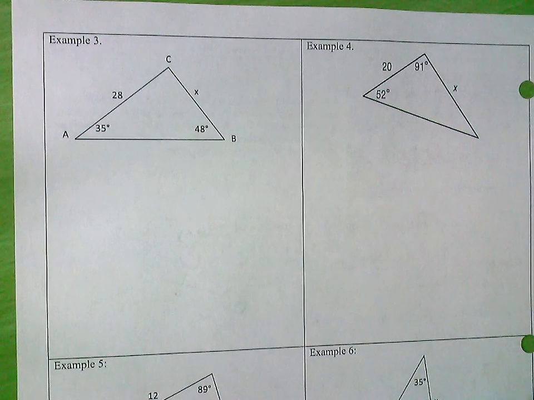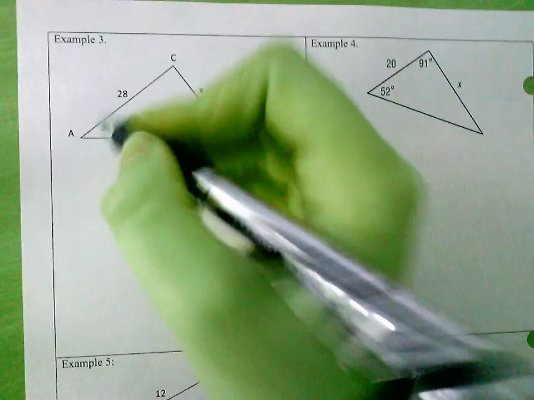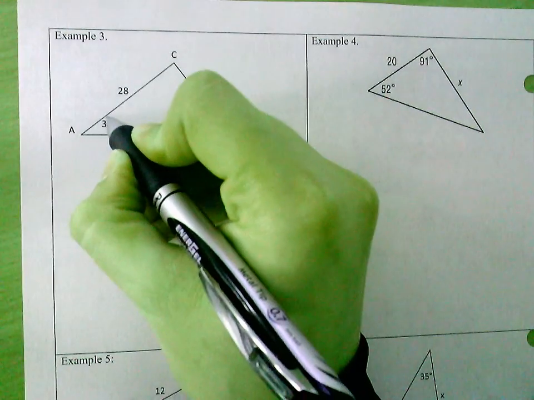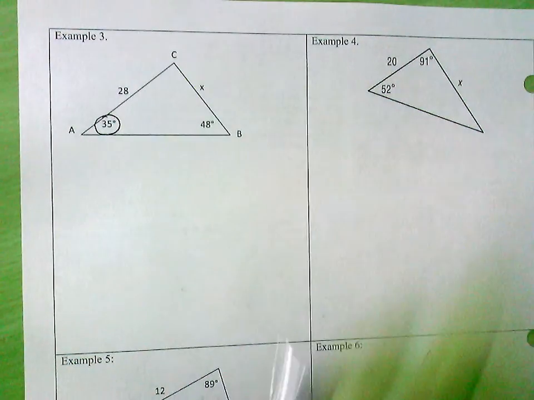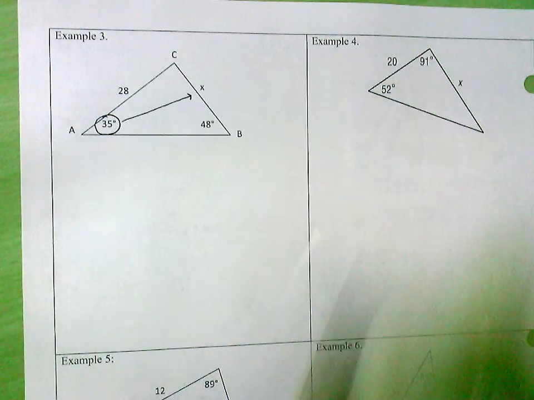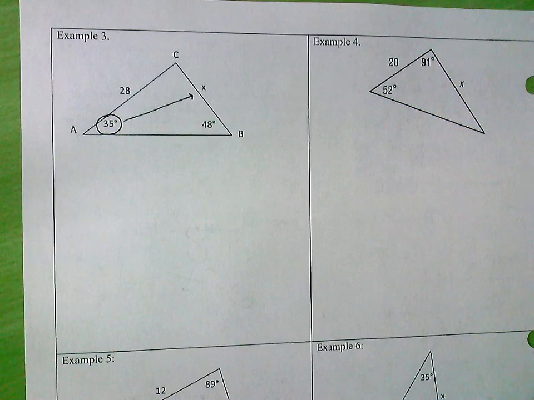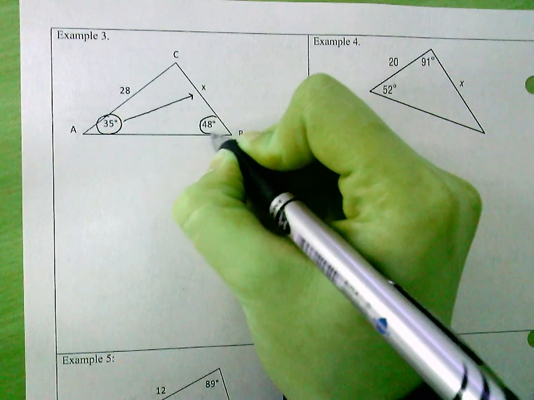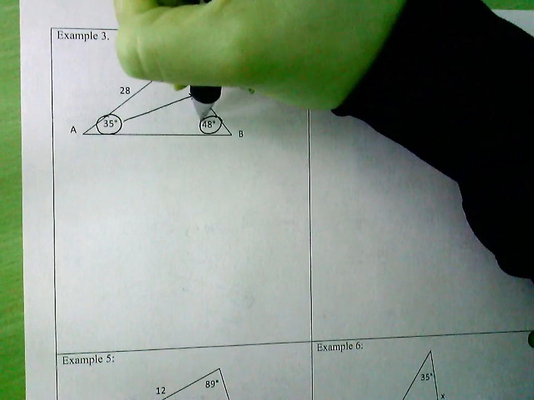All right, example 3. Just to keep going here. So again, looking at the angles that we're given, this angle of 35. We want to make sure it has an opposite side. X is its opposite side, so we'll use that one. We have angle B. We want to make sure it has an opposite side.